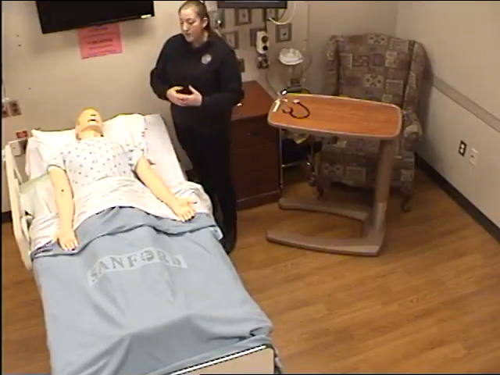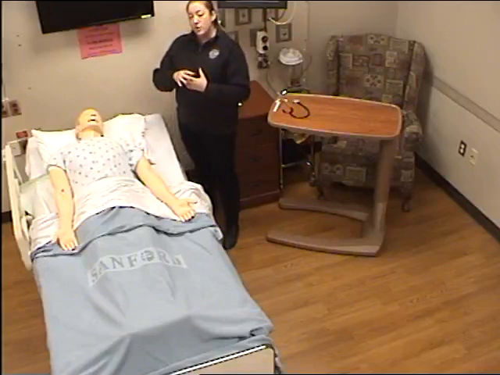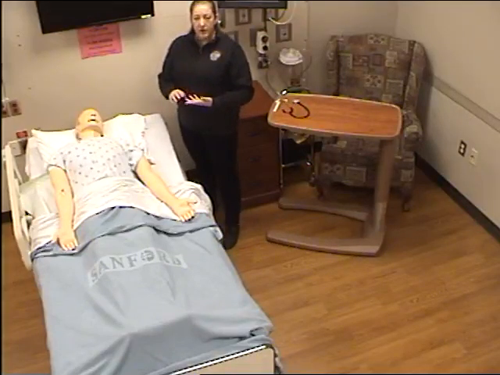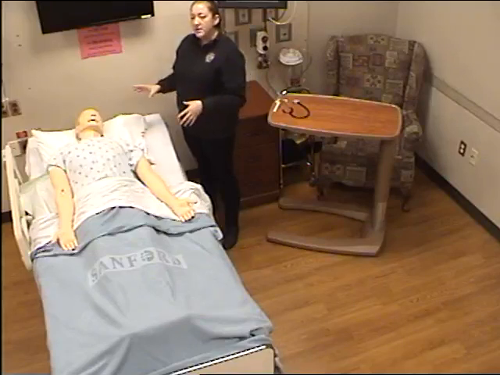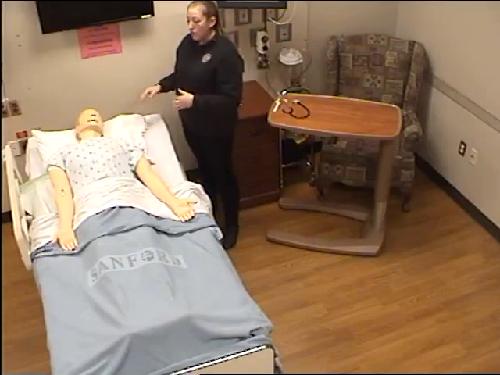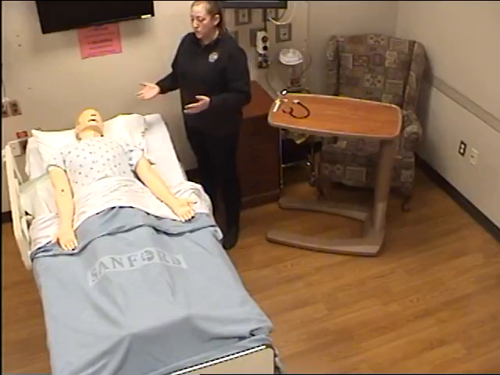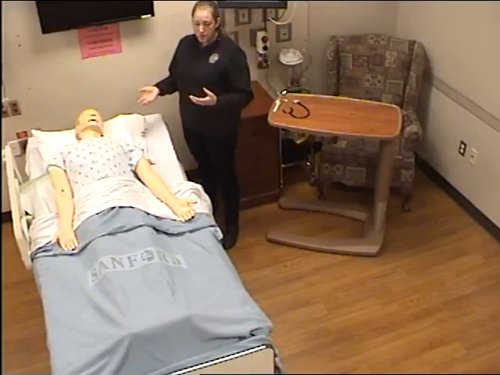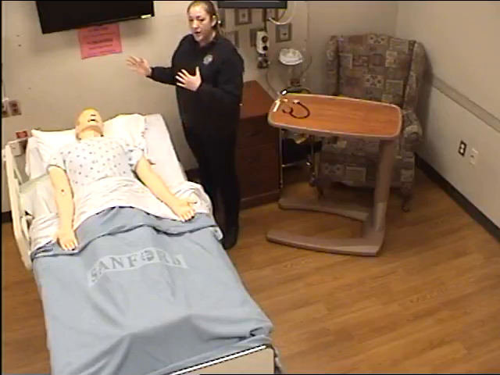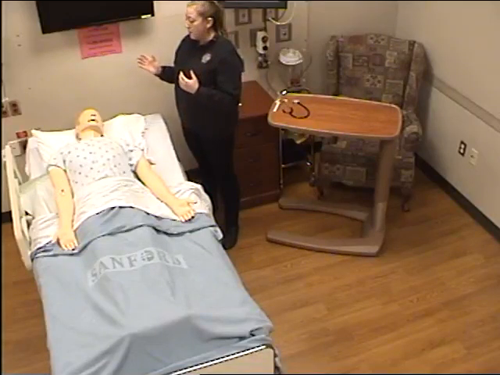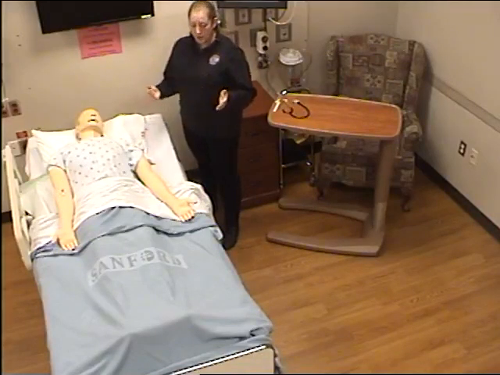Once we've gone through that ABC, then we're going to make our transport decision. Anytime that there's a problem with A, B, or C, that means critical transport. So you can either load and go, or you can stay and play. With this patient, because we found several different problems with A, B, and C, we're going to go ahead and make this a priority transport and load and go.